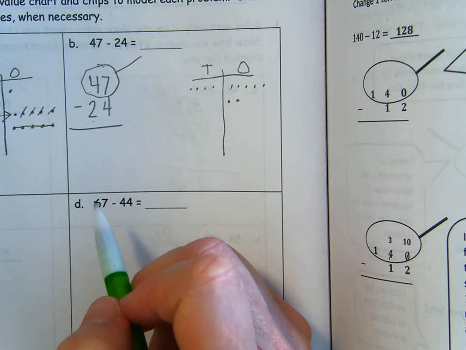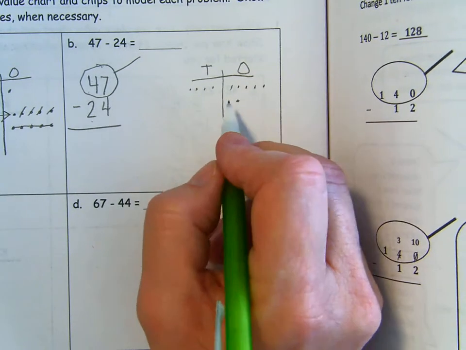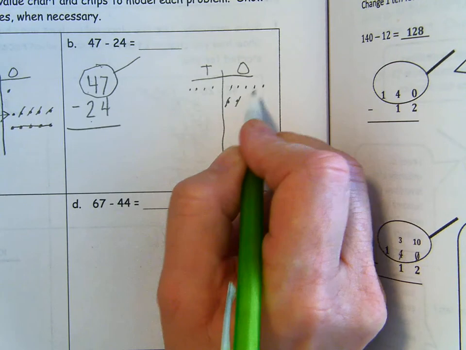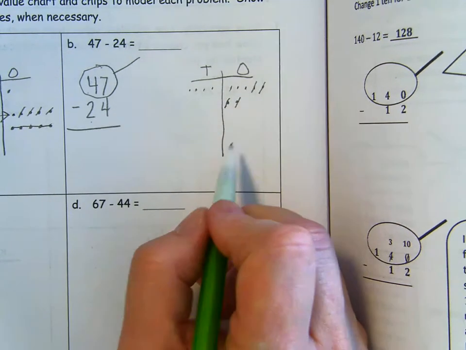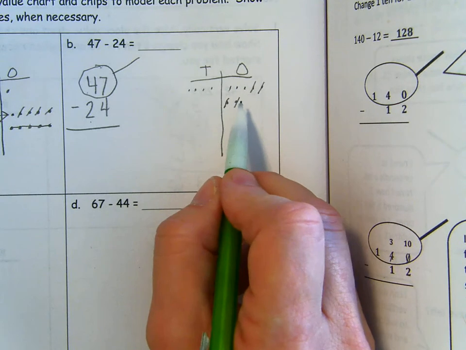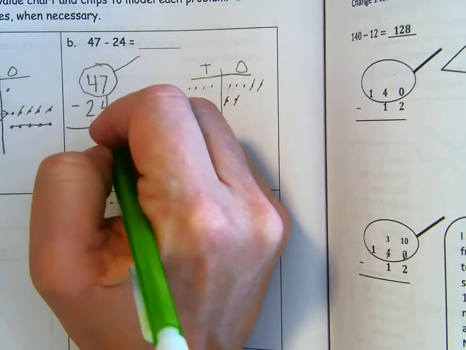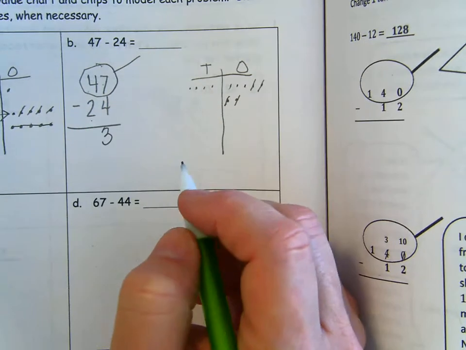I can. I think we're ready to subtract. 7 minus 4. 1, 2, 3, 4. How many are left? 3. I need to do that over here too. 7 minus 4 is 3.